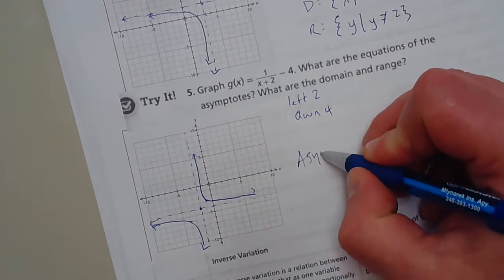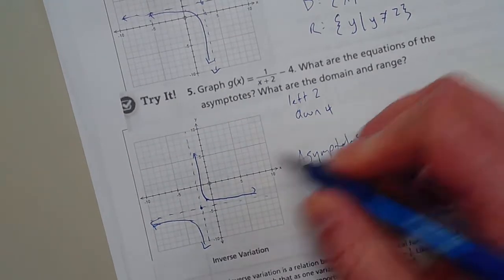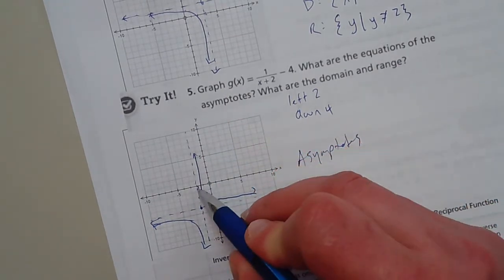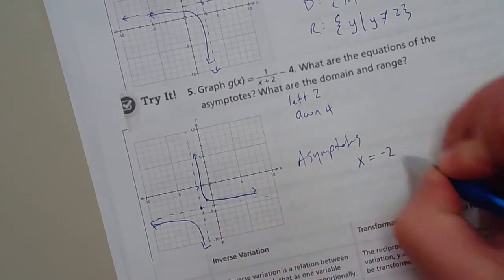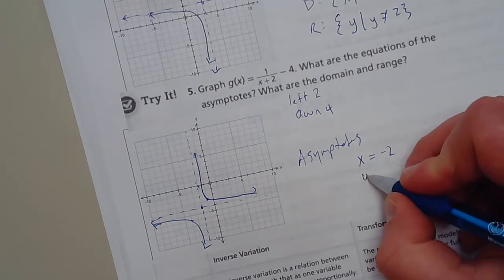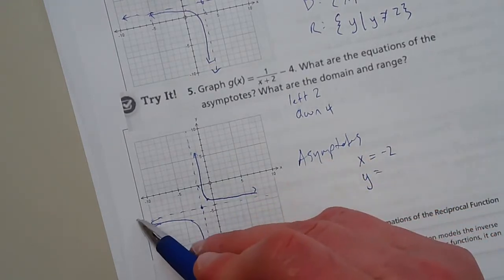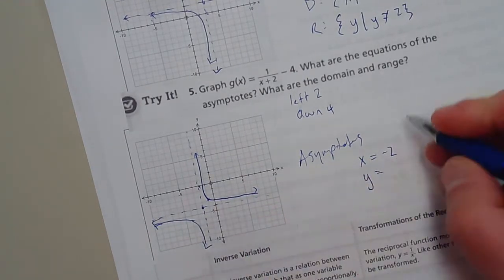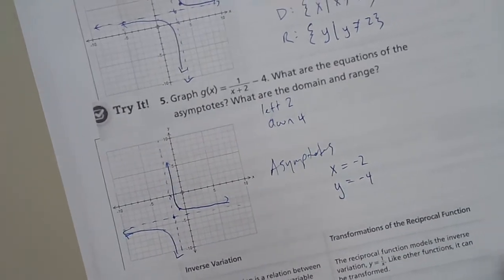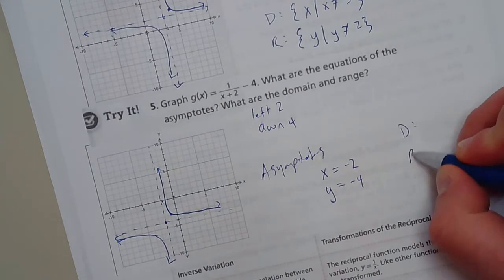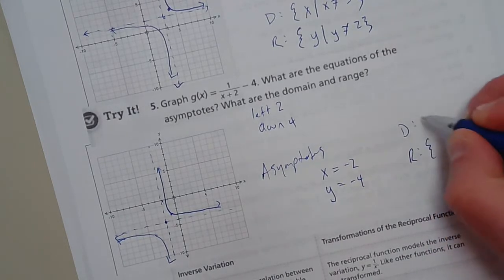So for this problem, where are my asymptotes? X cannot be -2. So x equals -2. And y can never reach -4. And if you made the connection from the previous problem when we did the domain and range, you'll notice that these align perfectly with what we just did right here.